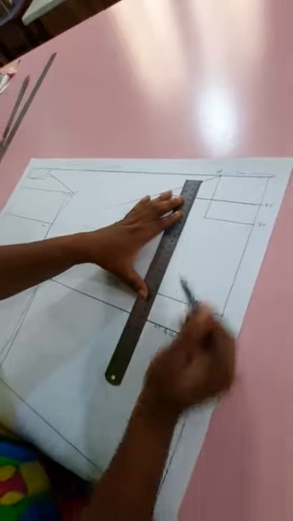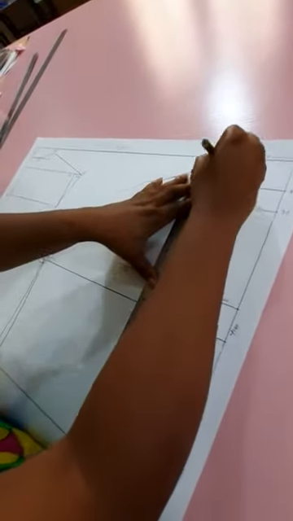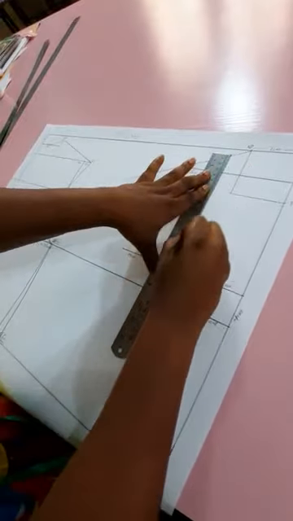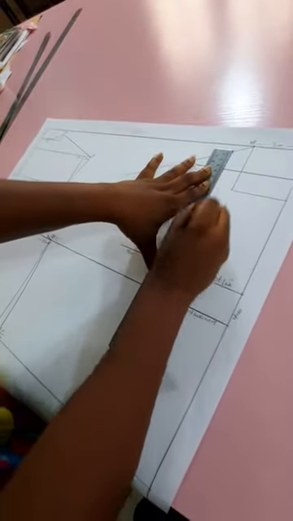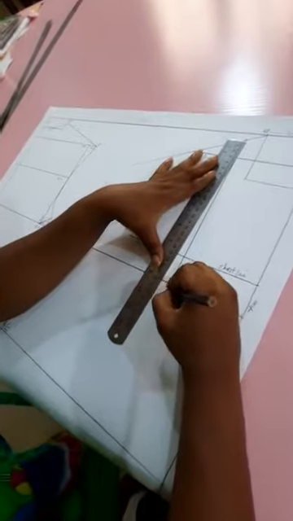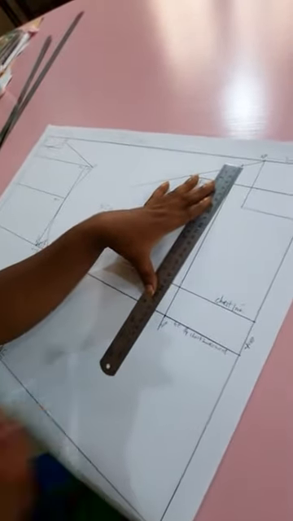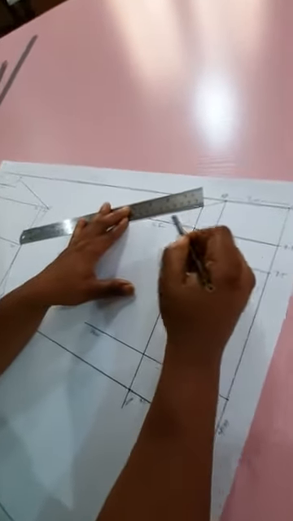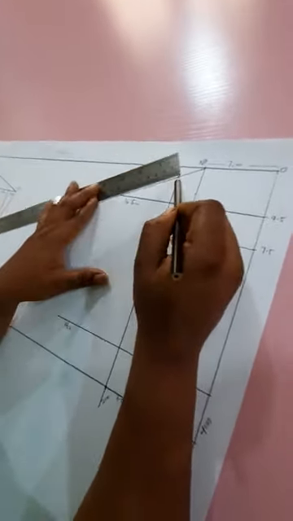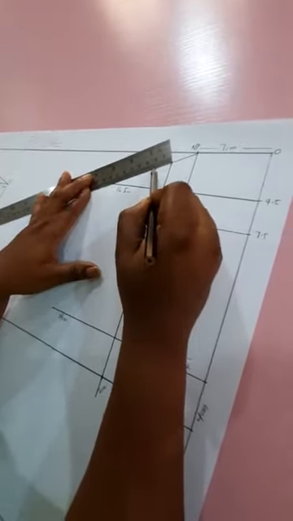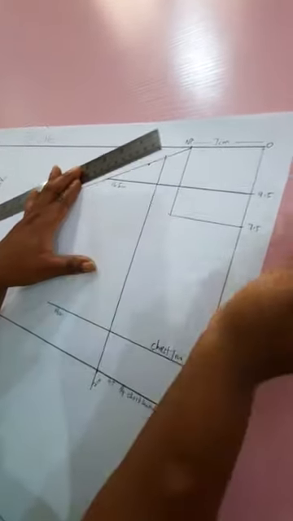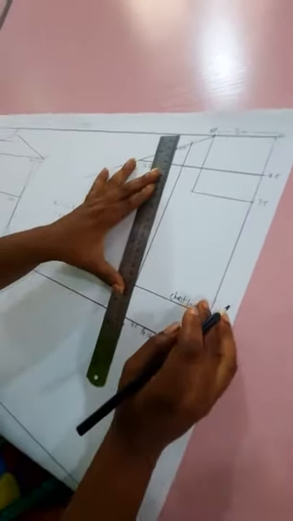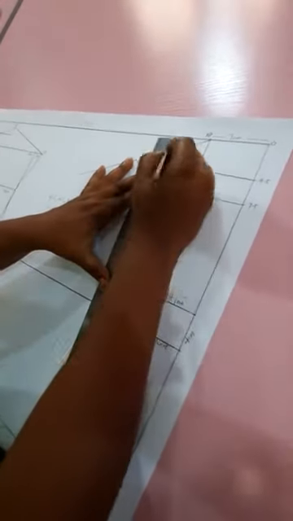This is 9.5. You now rule a straight line to the 2 cm below the bust line. You write 2 cm right there, knowing that this is below the bust line. Now you take 2 cm on the shoulder, still on the shoulder line, to your left, mark it right there and write 2 cm. Then take that same line to the 2 cm below the bust line.